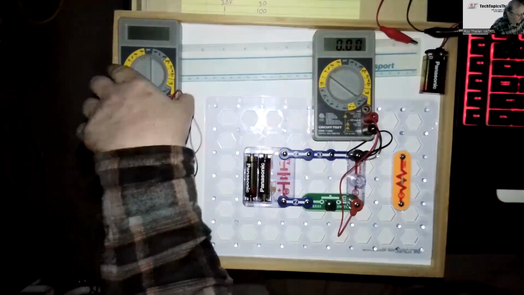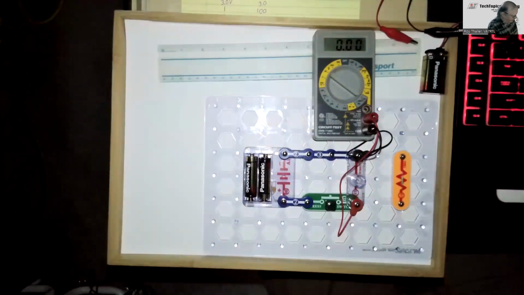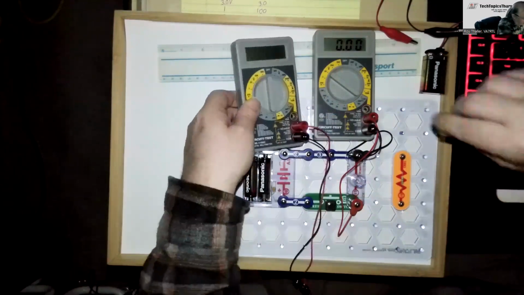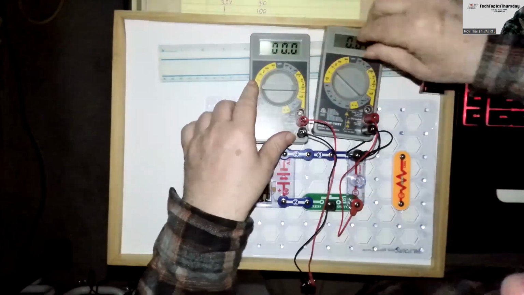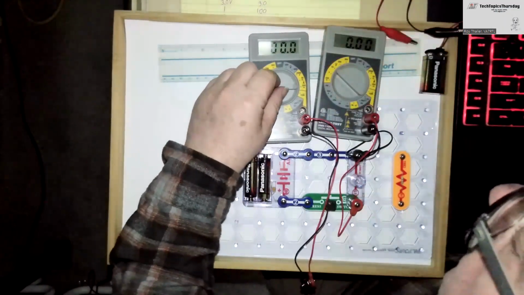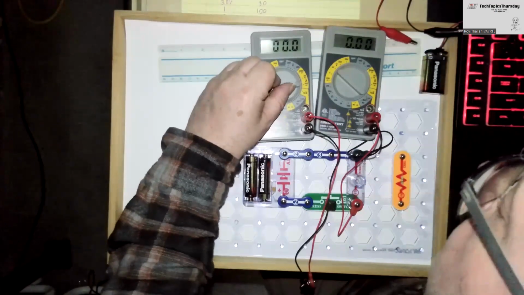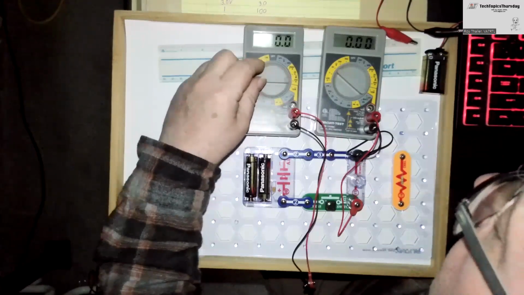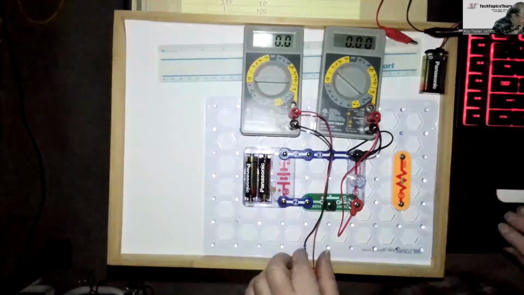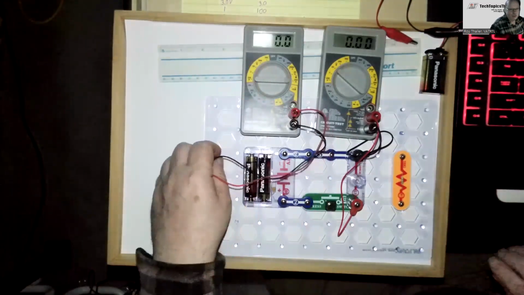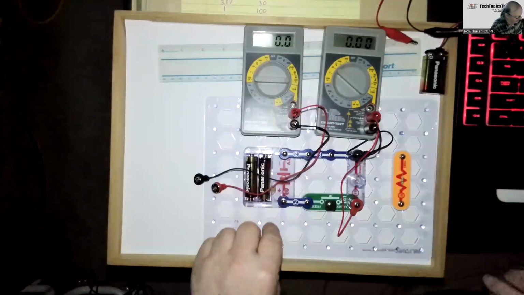So that's one thing. Now, if I want to measure the current, what I need to do is set this to current. So I'll set it to 200. I could set, let's say, 200 milliamps. And let's just see what happens. And to measure current, I have to break the circuit.